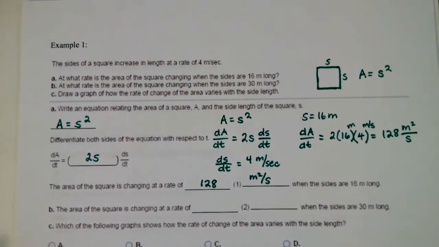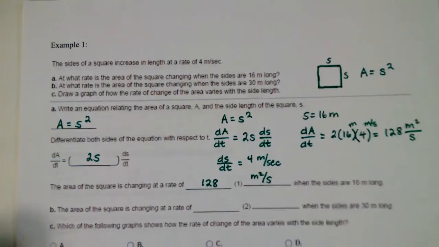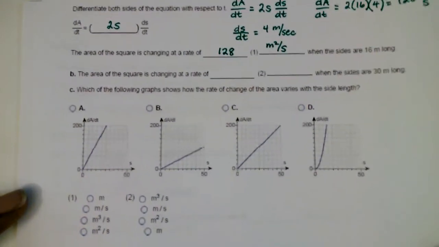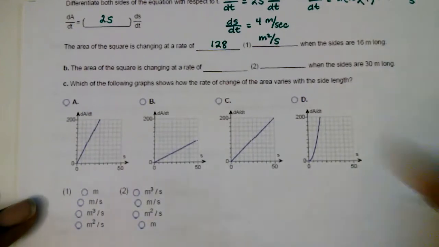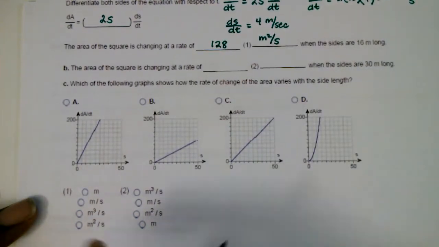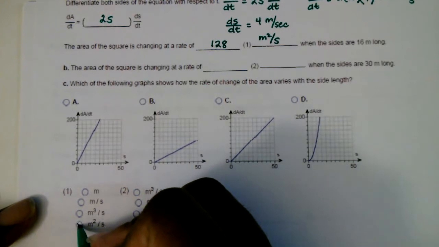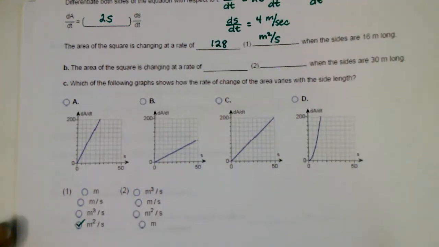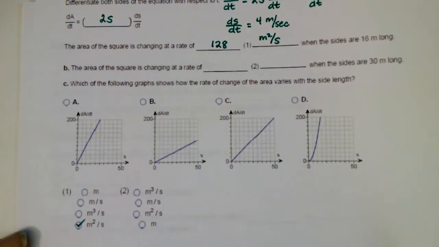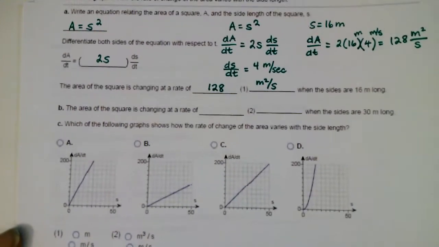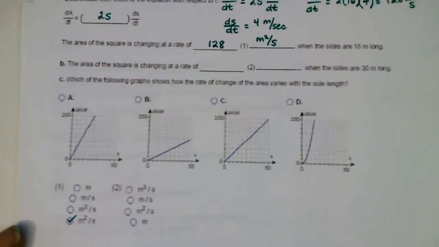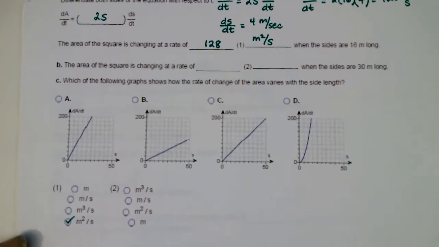Now in the homework, they're going to have you fill in the correct answer, but then they want you to provide the correct units. For this one, you have to select the one that says meters square per second, because area is in square meters and the time that we're dealing with is in seconds. So the rate has to be in meters square per second. Okay, so all of that was part A.